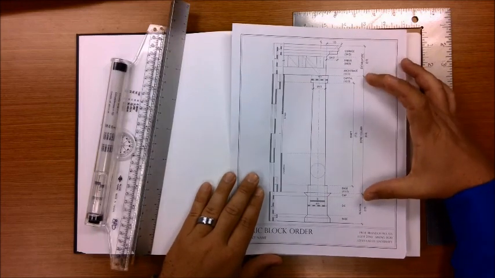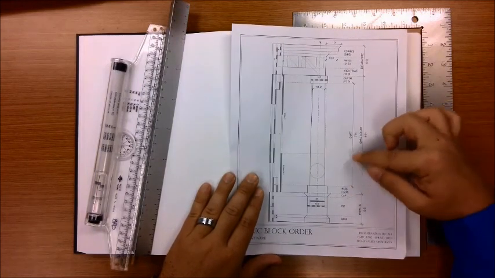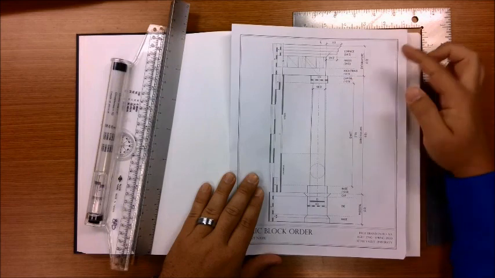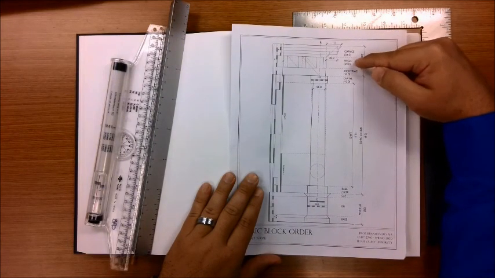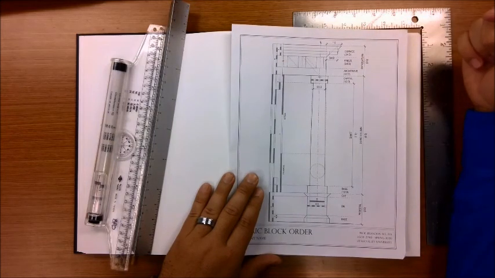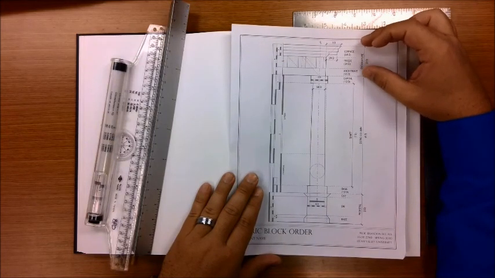So the column itself is subdivided. It has a base, a shaft, and a capital. The entablature is broken down into 3. It's got its architrave, frieze, and cornice. So that's important to understand.